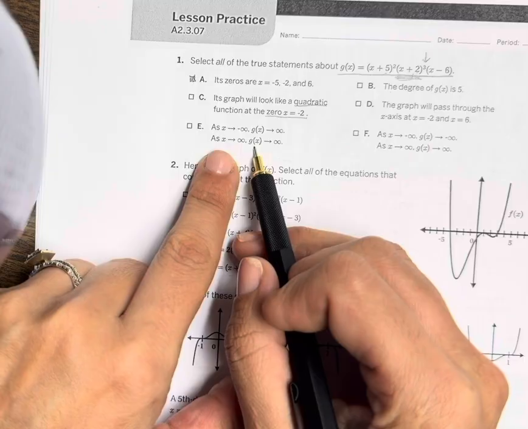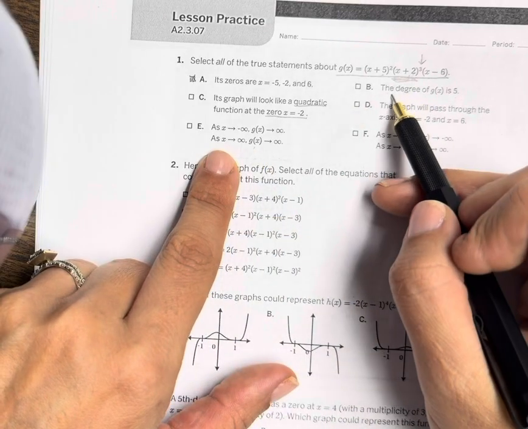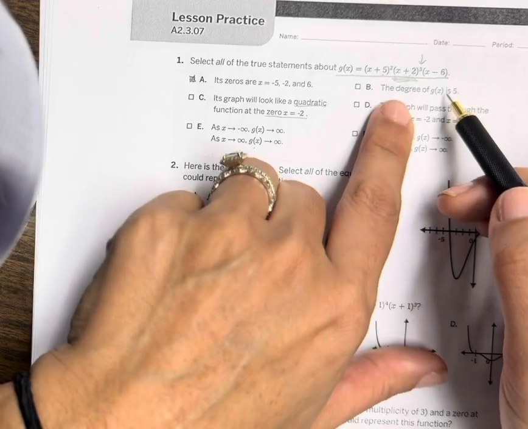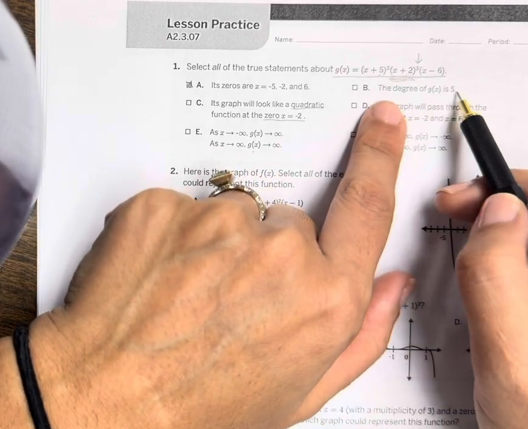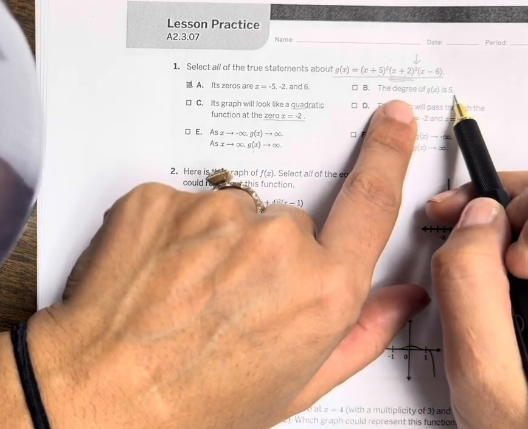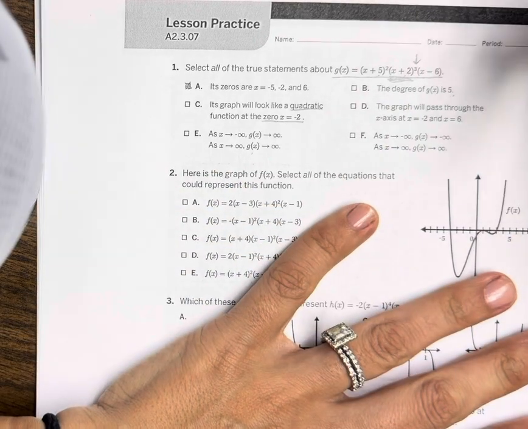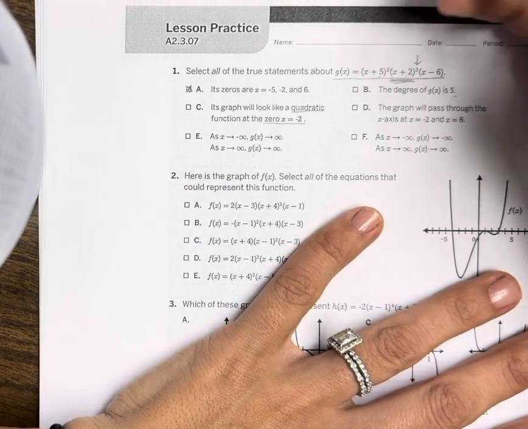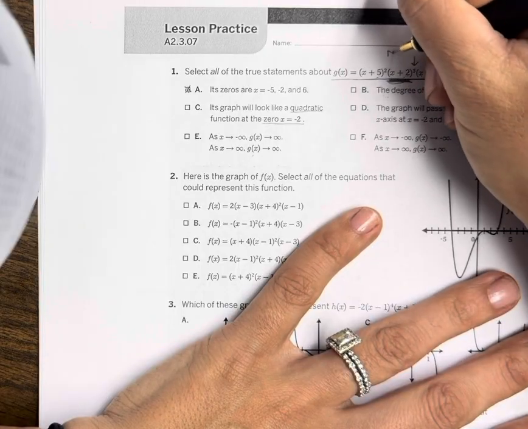Here we go, end behavior. Okay, let's do B first, because in order to do end behavior, we need to know the degree. So let's figure out the degree first. This says the degree is 5. You guys, the degree is the biggest exponent when you're in standard form. And this is not standard form.